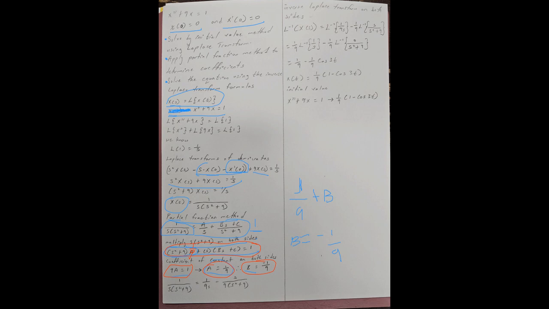Which part allows you to do that? What makes you able to write 1/9 plus B, or A plus B?